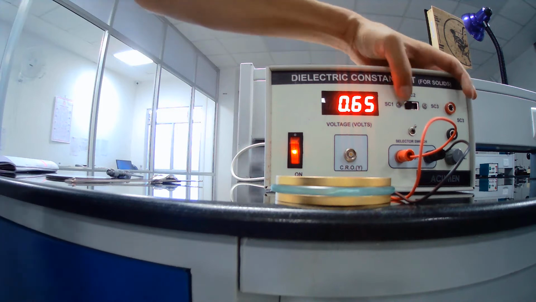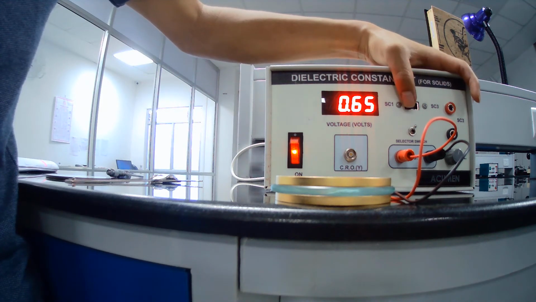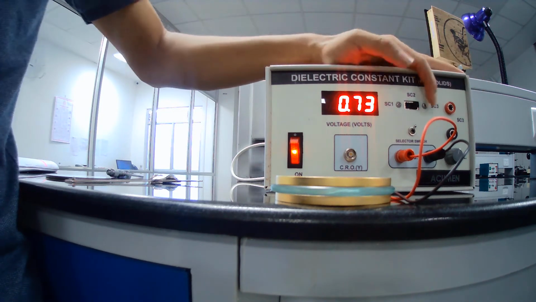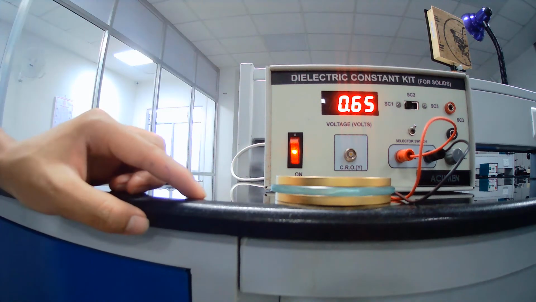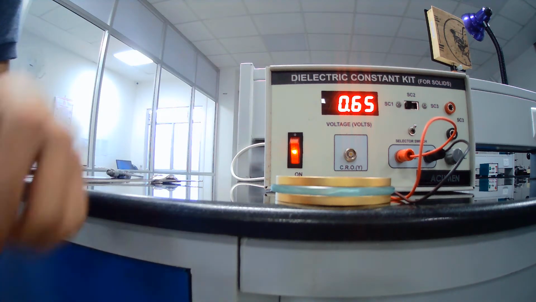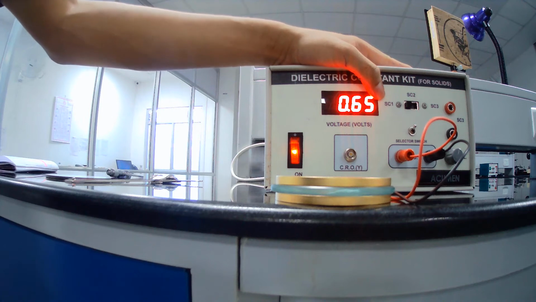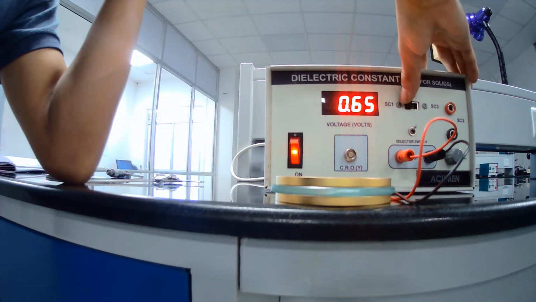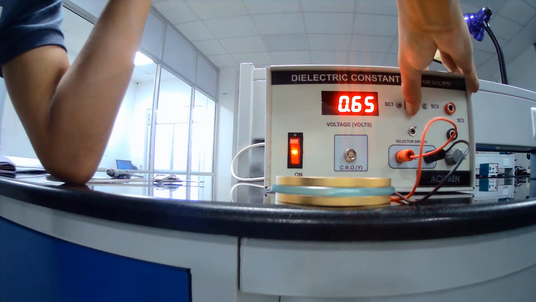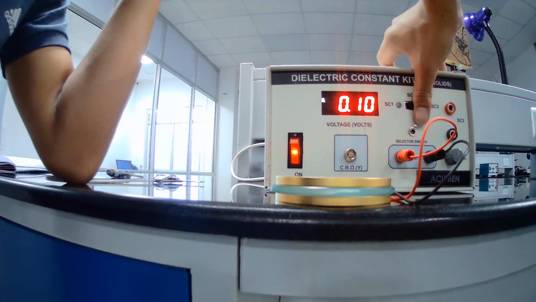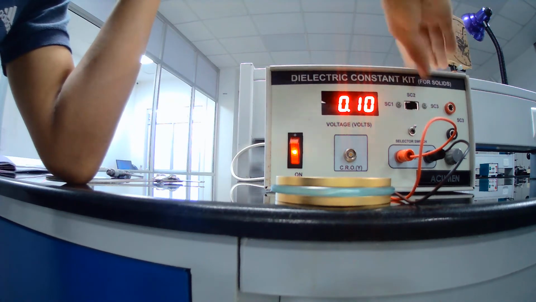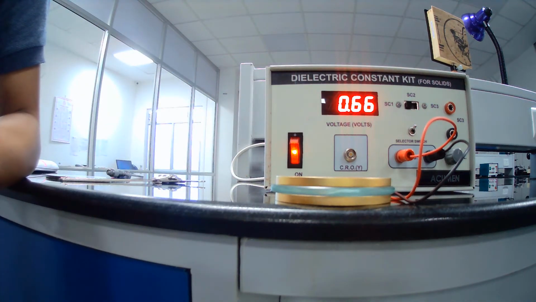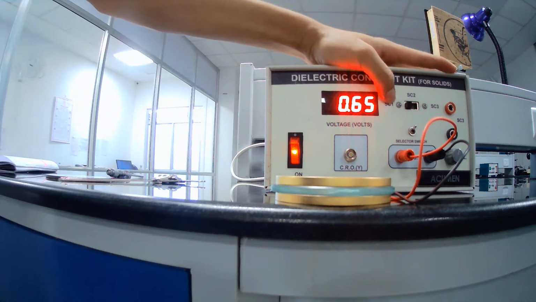From here we can change the different standard capacitor. There are three capacitors, SC3, SC1 and SC2. For glass and bakelite, which have a low dielectric constant, select SC1. It is given in the manual. For high dielectric constant, select SC2. I don't know about SC3, so leave it for now. For both samples here, glass and bakelite, we will select SC1.